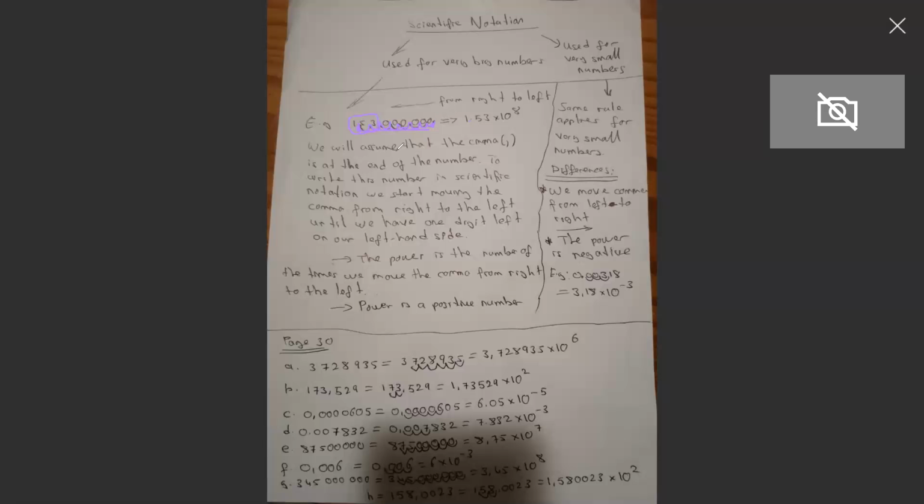If you look at the explanation also, guys, I said we'll assume that the comma is at the end of the number. Obviously, it's a whole number, so the comma can't be in between, because if the comma is somewhere else, say after 15, then it's going to be a decimal number, not a whole number. Then we said to write this number in scientific notation, we start moving the comma from right to left. For positive numbers, we go from right to the left until we have one digit left. For very big numbers, again, we go from right to the left.